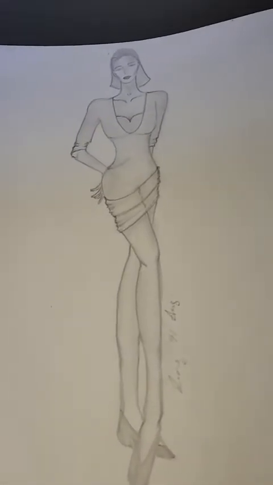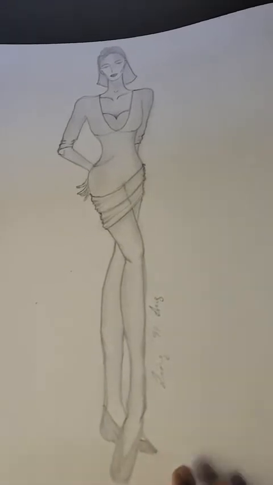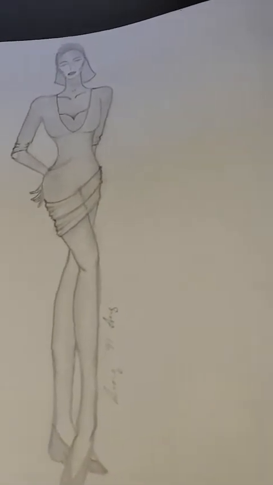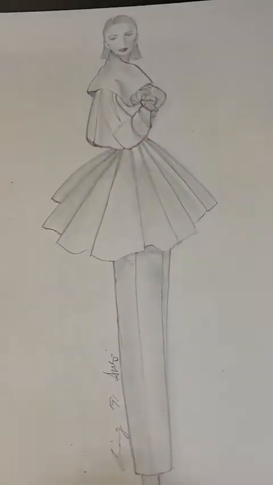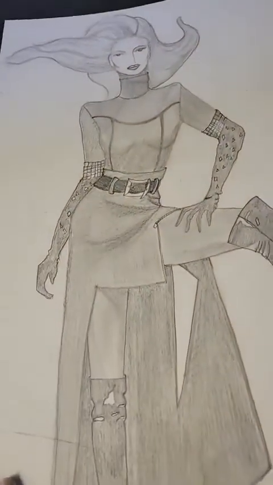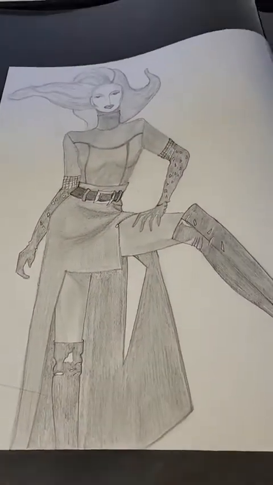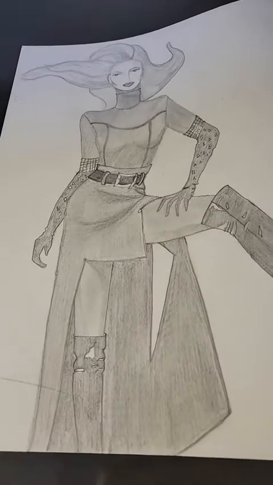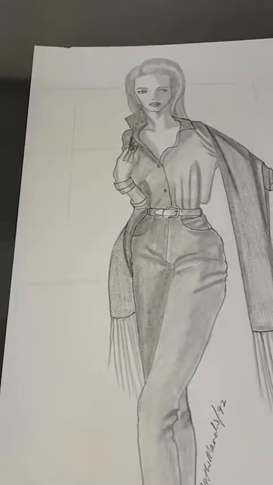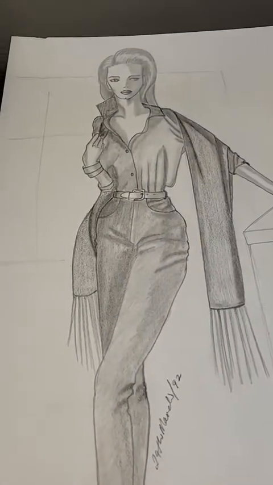They were more athletic looking. They had muscles and they looked fantastic, very healthy looking. And then this one is very, very stylish. There's another one over here.